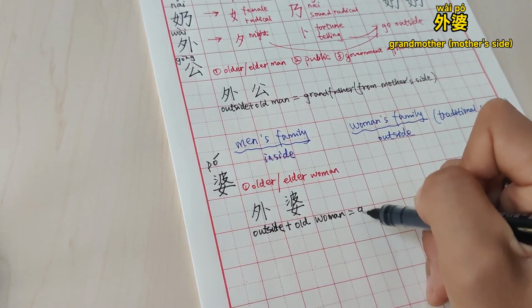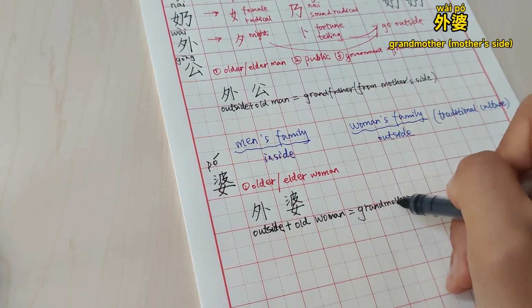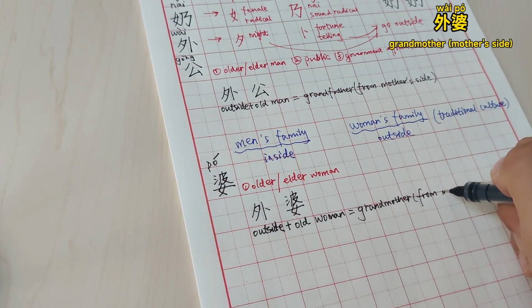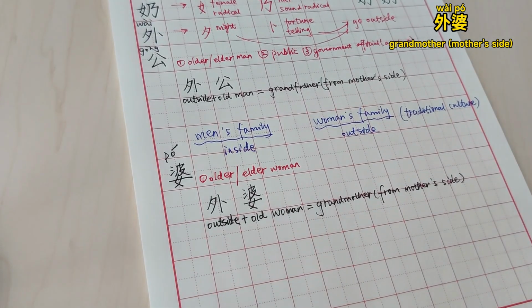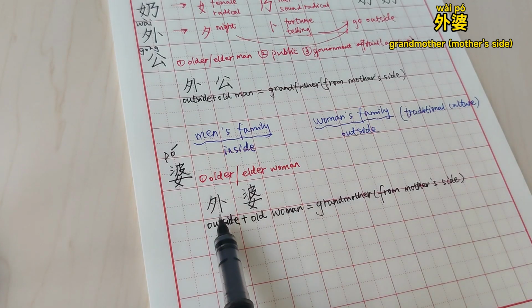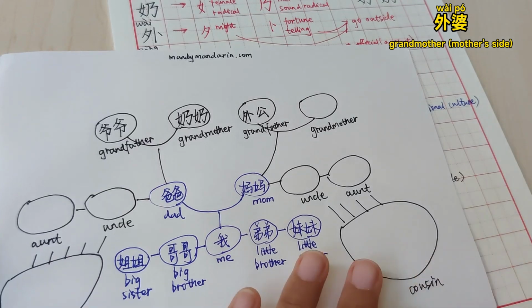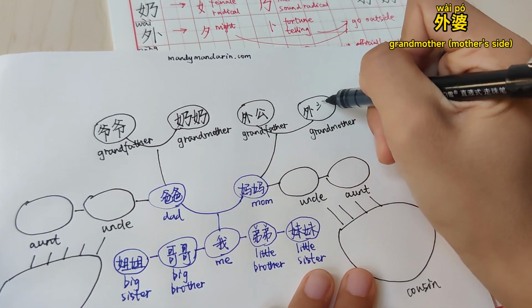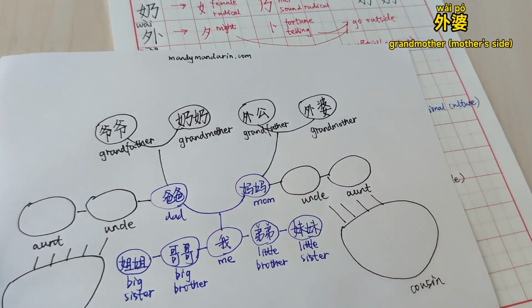Yeah, so that is the grandmother from mother's side. And now let's take the 外婆 and fill in the blank. Very good.